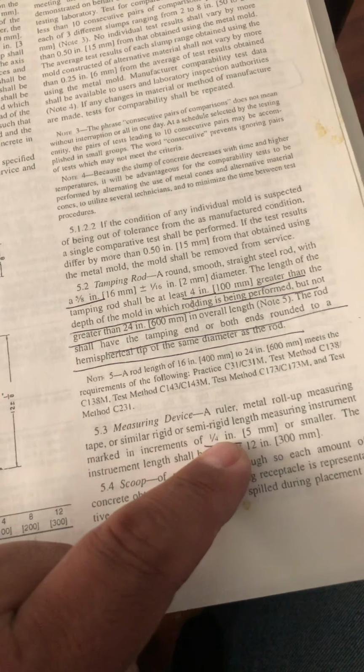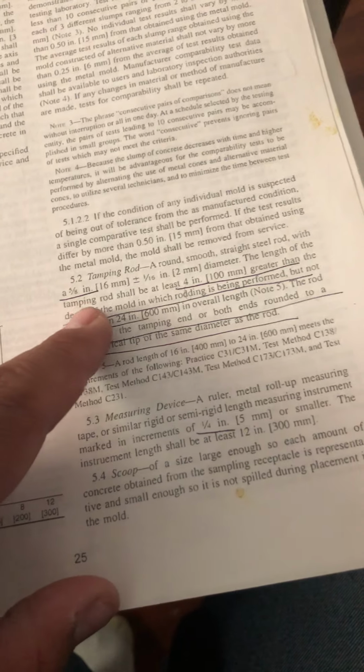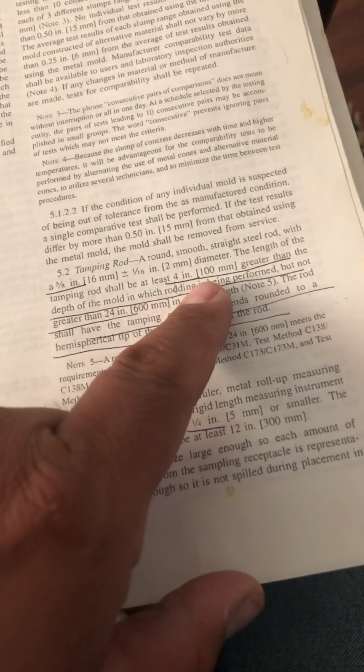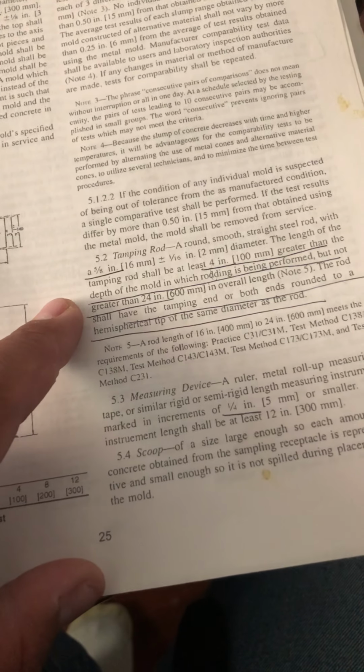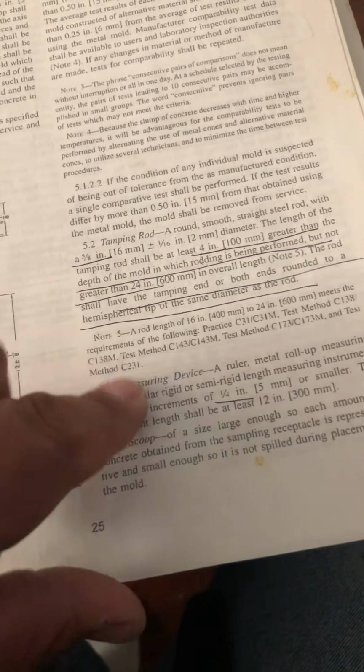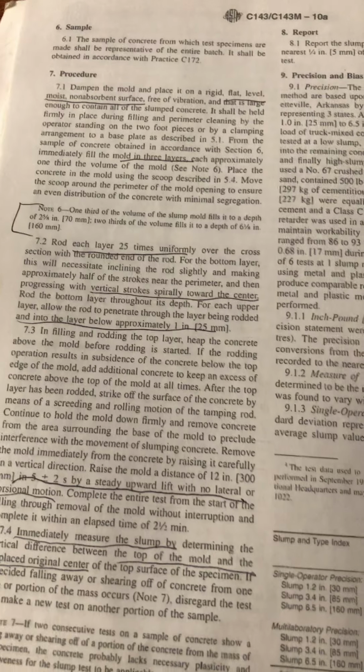the measuring device has to go to a 1/4 inch. The rod has to be a 5/8 rod. It has to be this tall. This is a minimum height. This is a maximum height, things like that. This is a procedure itself, like I just said.